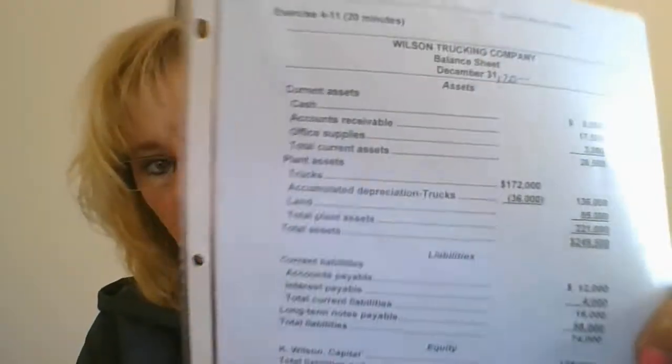So current assets could be cash, accounts receivable, supplies. It could be prepaid insurance, prepaid rent. Those items would be current assets. Plant assets are going to be those more long-term assets. So trucks, vehicles, buildings, land, and so on. Current liabilities are going to be accounts payable, interest payable, wages payable, anything that we can pay off within 90 days or less. And then our long-term note payable is going to take us longer than 90 days to pay.